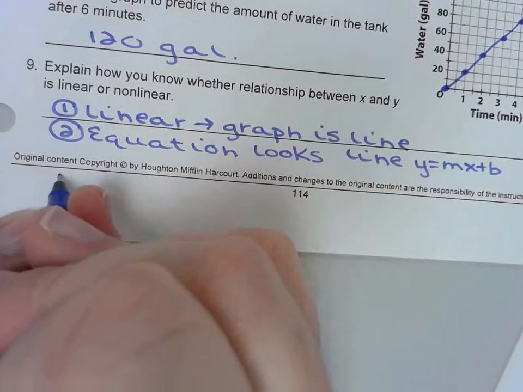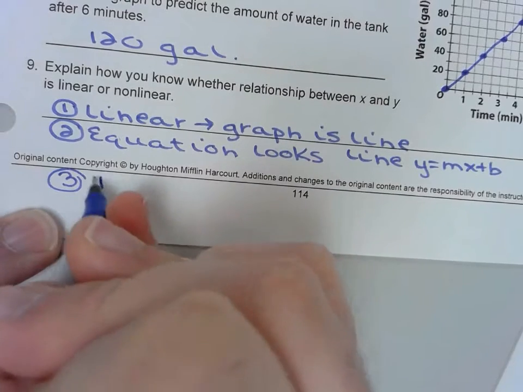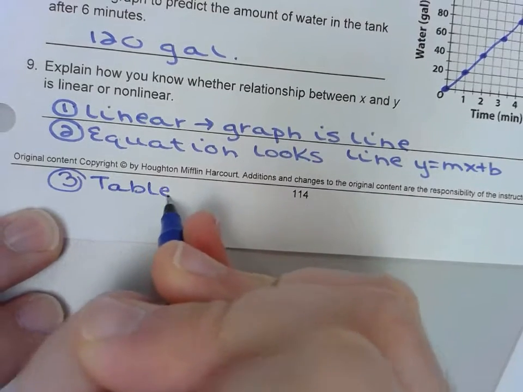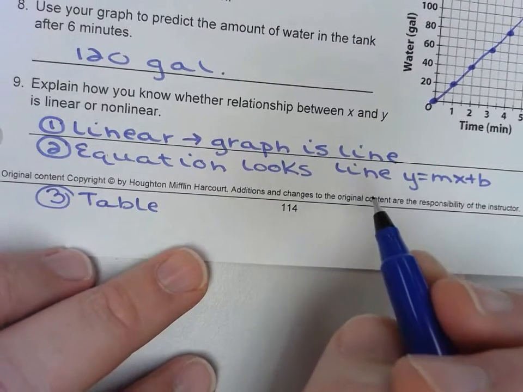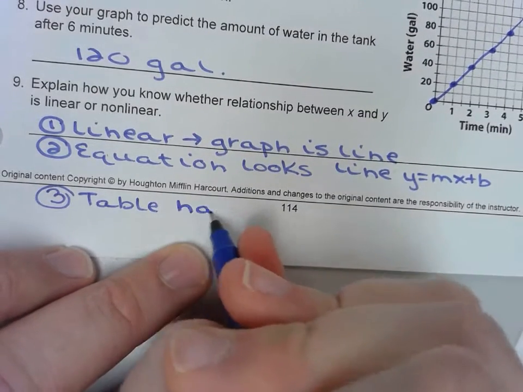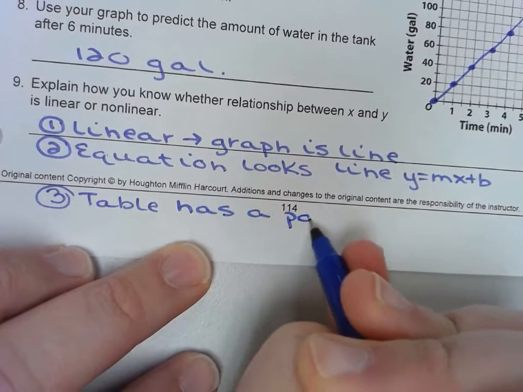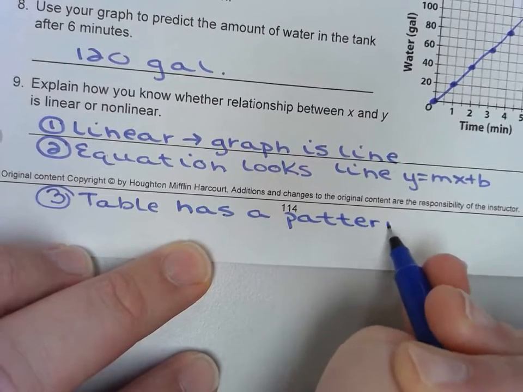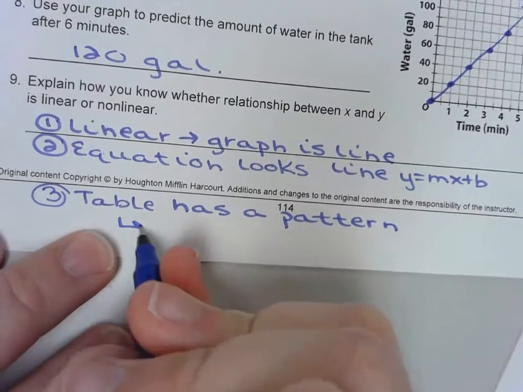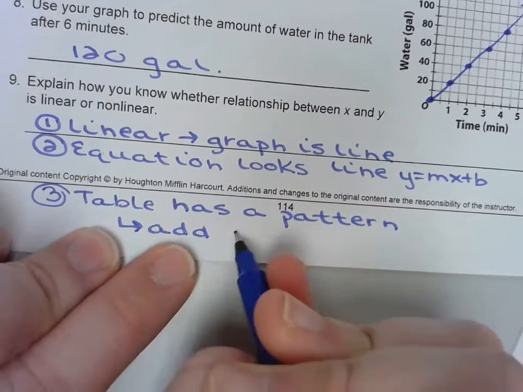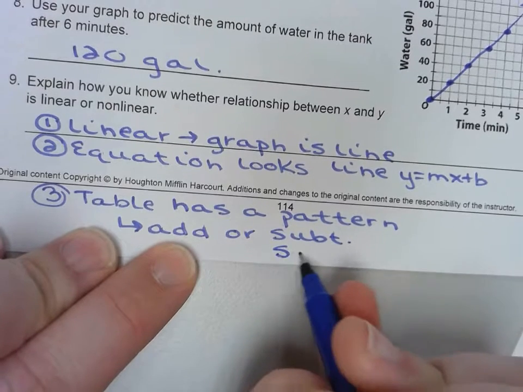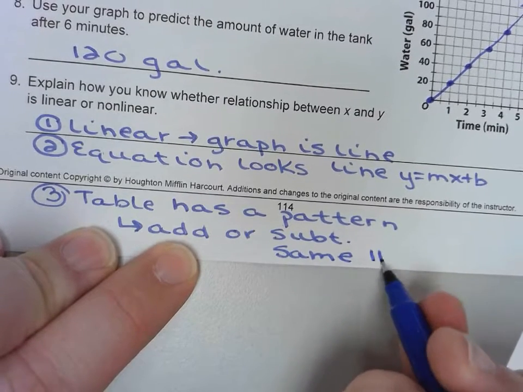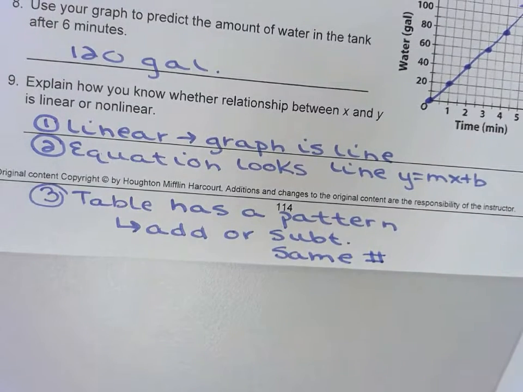The third way, by looking at the table. How do I tell by looking at a table if it's linear? A pattern. Table has a pattern. And a little more specific, table has a pattern. I am adding or subtracting the same number. So I'm adding 3 each time, or I'm subtracting 2 each time, or whatever.